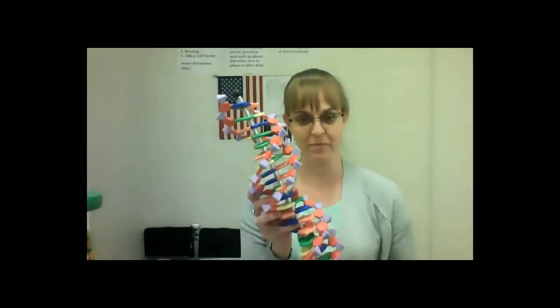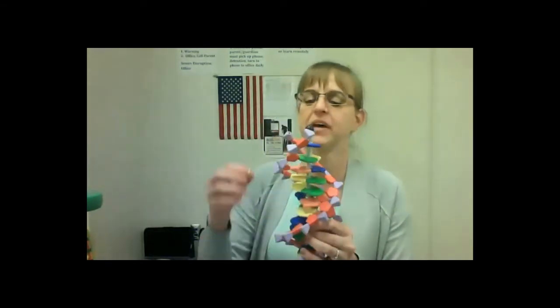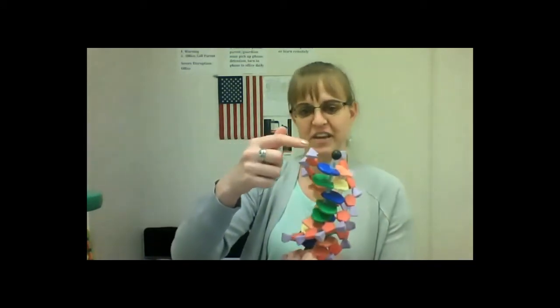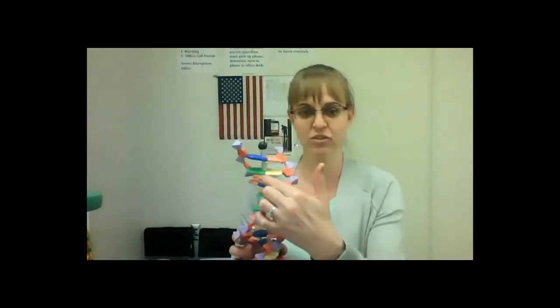This is a more accurate model. You can see the shapes of all the parts more clearly. You'll see that these are the nitrogen bases. This is a sugar molecule, the little 5-sided piece, and this is a phosphate. So you see the sugars and the phosphates make the sides of the ladder, and the nitrogen bases make the rungs of the ladder.